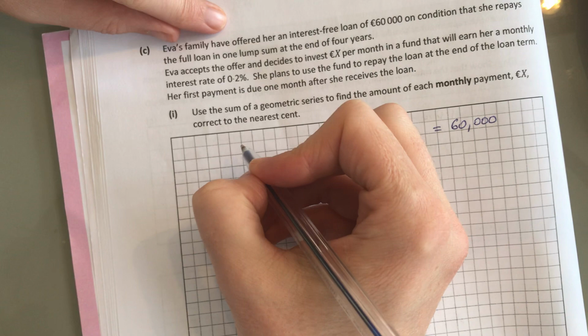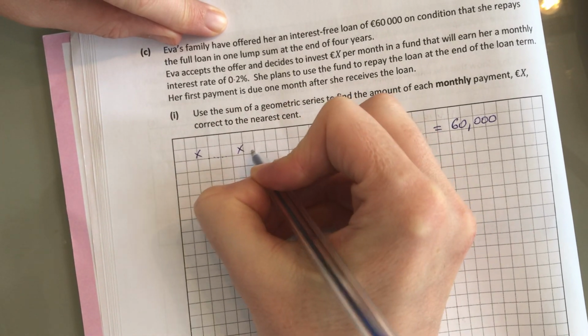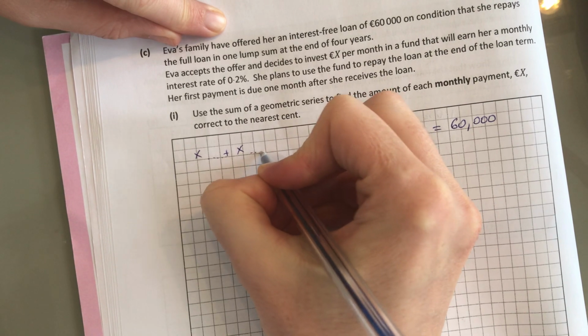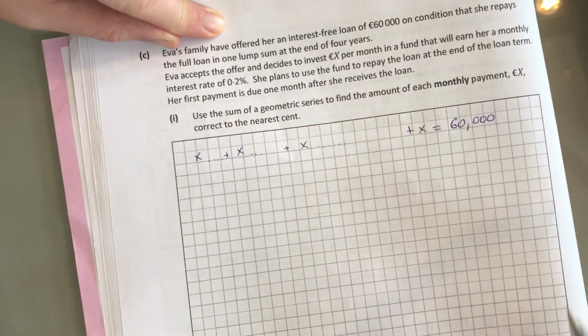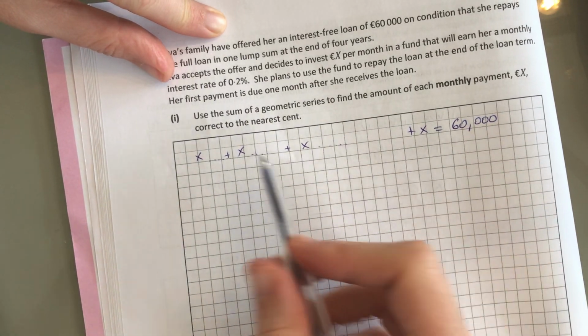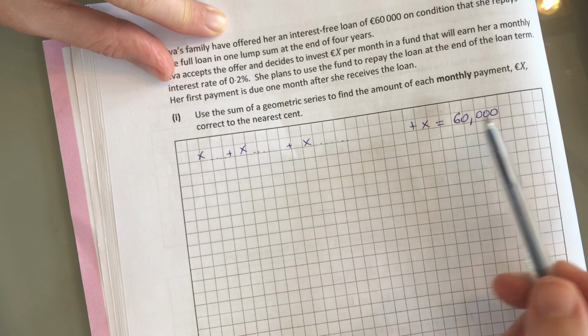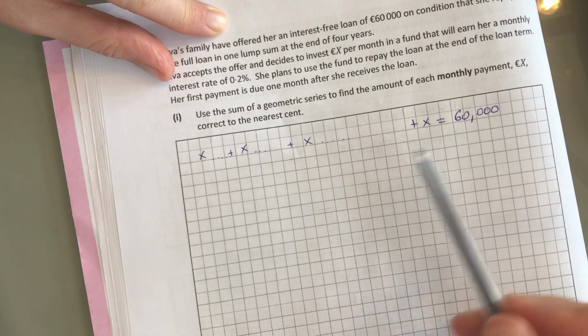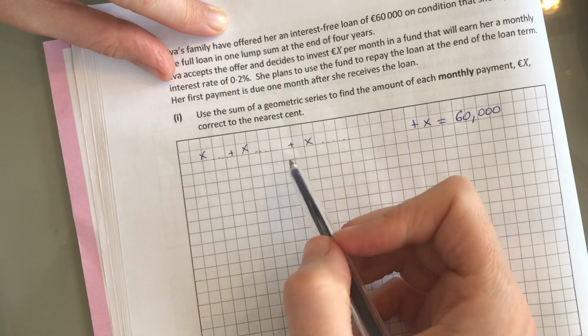Up until that point, she's going to save a certain amount. And each of those will eventually, with a bit of interest on them, give her the 60,000 that she needs at the end of it.